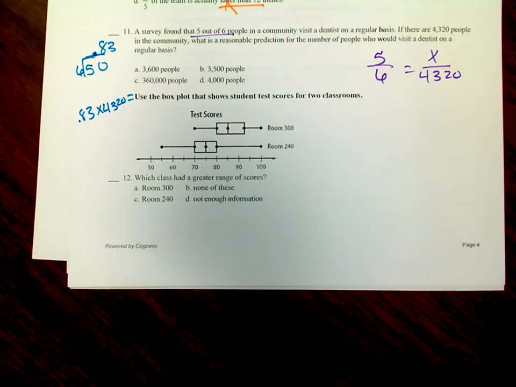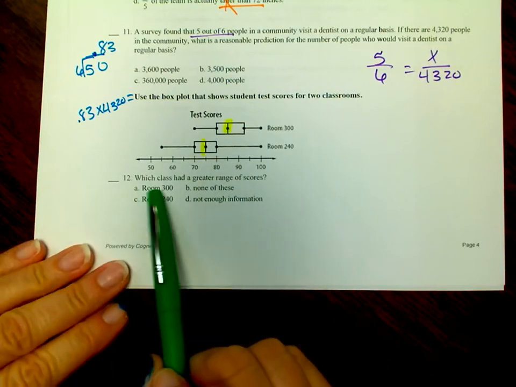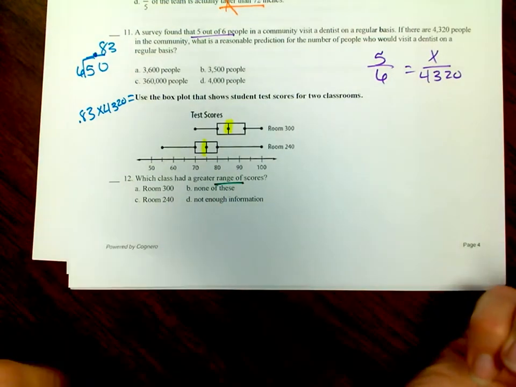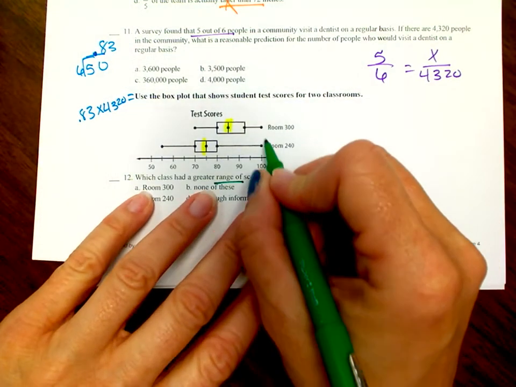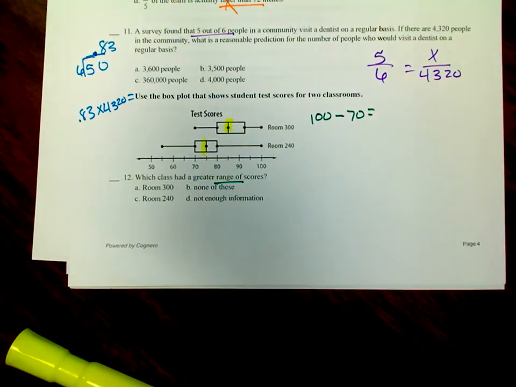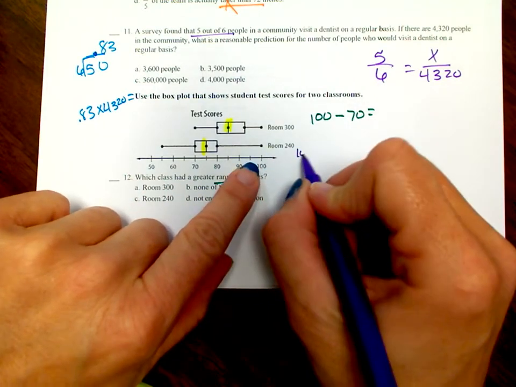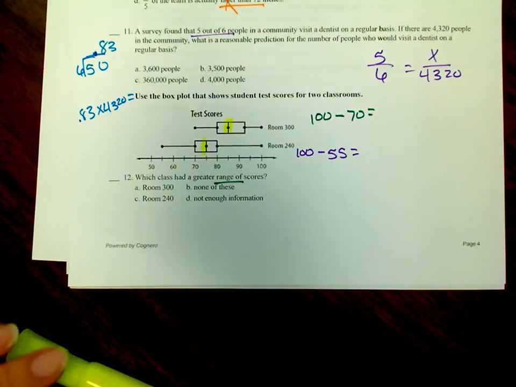Number 12, use the box plot that shows student test scores for 2 classrooms. So again, I'm looking at my medians, looking for which has a greater range of scores. So we're just looking for ranges. What is the range of room 30? Finding your range is your largest number, which would be 100, minus your lowest number, 70. Your range on room 240 would be 100, minus your lowest, which would be 55. Which one has the greater range?